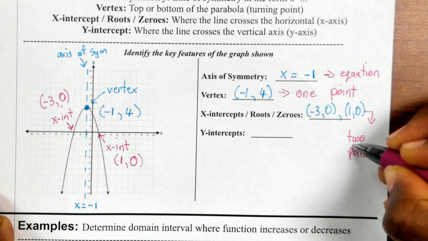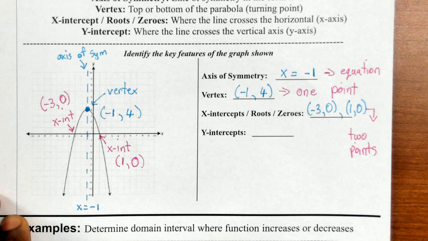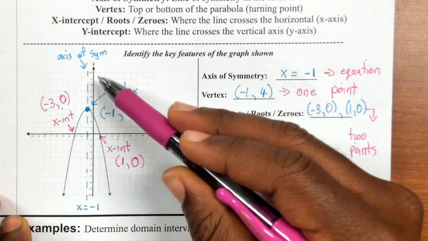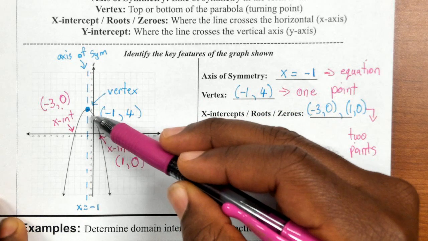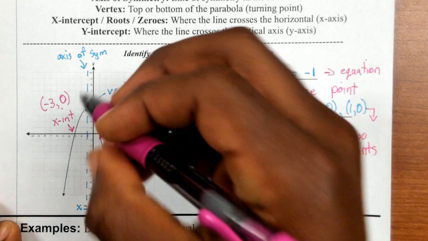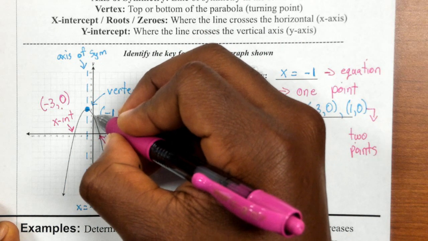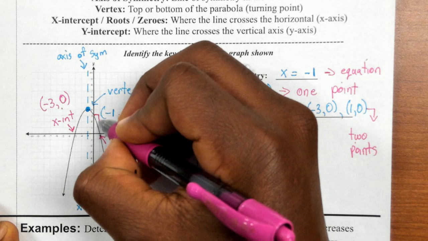And then finally, we're going to identify the y-intercept. The y-intercept is where you intercept the y-axis. This is the x, this is the y. Where did I intercept the y-axis? Right here at +3.